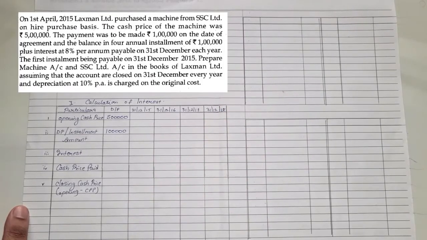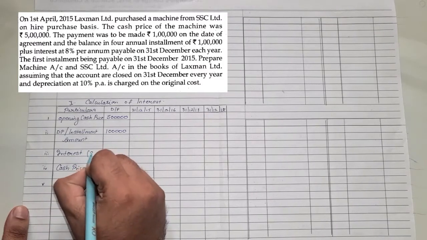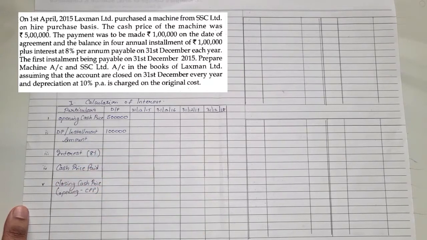Installments are going to be of 1 lakh each. So now let us see how we go about with this sum. The interest rate given in the question is 8%. So I'll note down this as 8%. Now let us see how we solve.